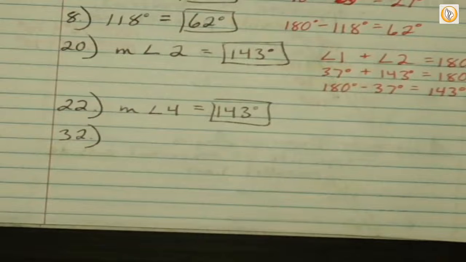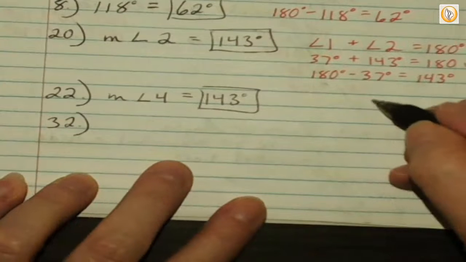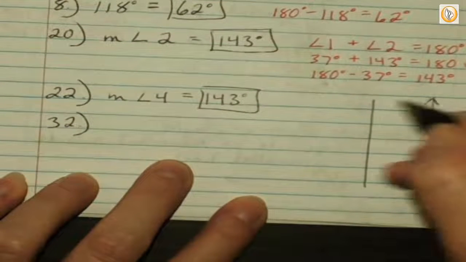Whit, read the directions. Given the measurement of angle 1, which is 101 degrees, find the measure of the following angles from the previous figure without measuring. Also give a reason for your answer. Okay. If you look, they're talking about the figure right above. Y'all see this figure in your book?